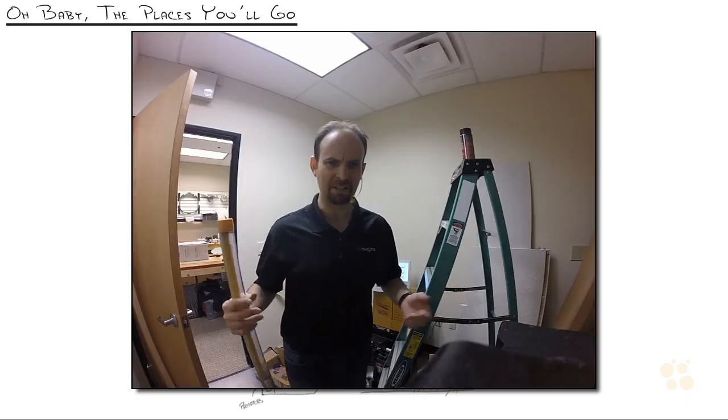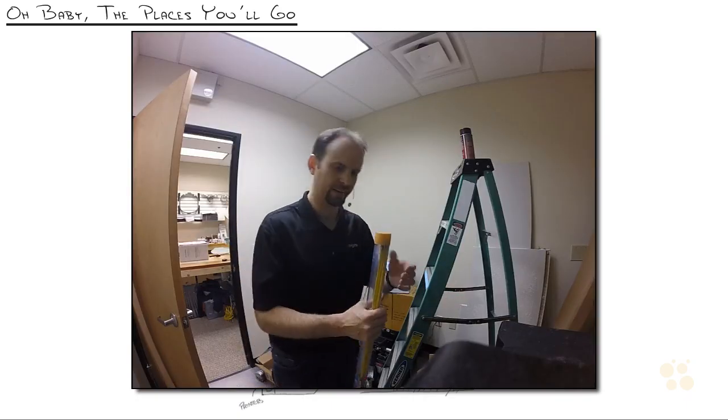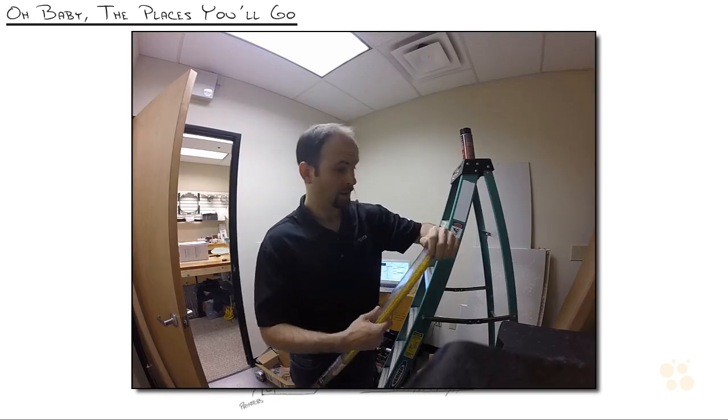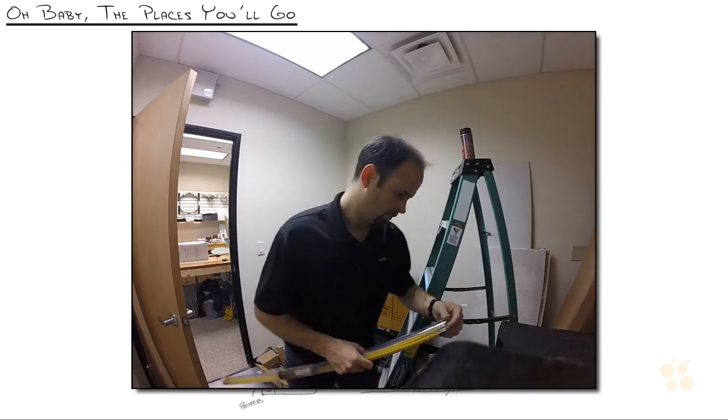My CBT Nuggets shirt is no longer nice and black like it was when I brought it in. Maybe they could send me another one.